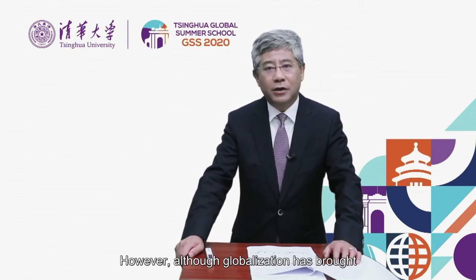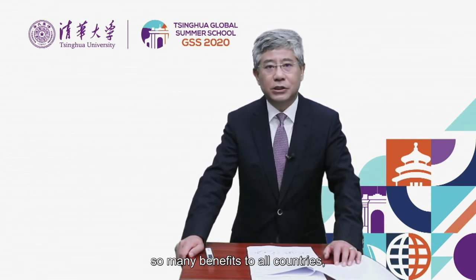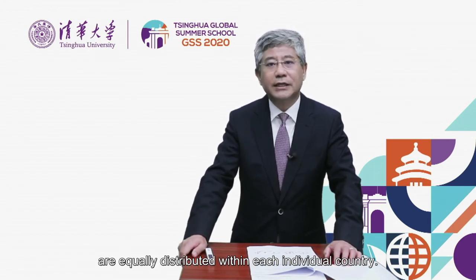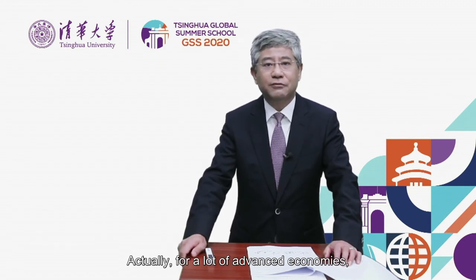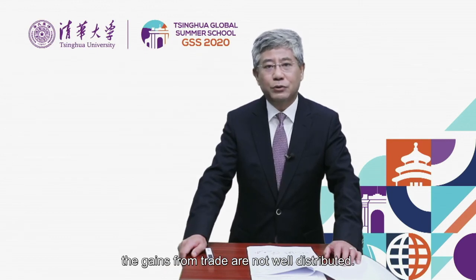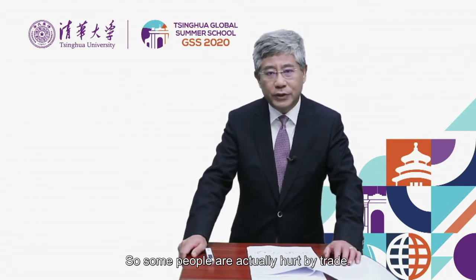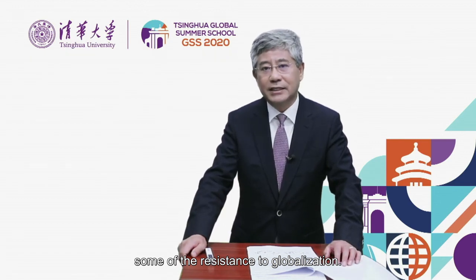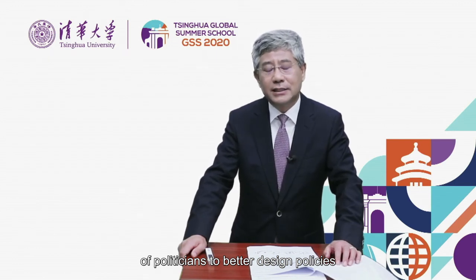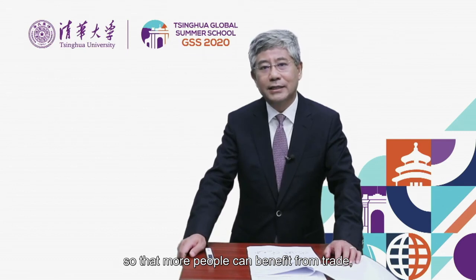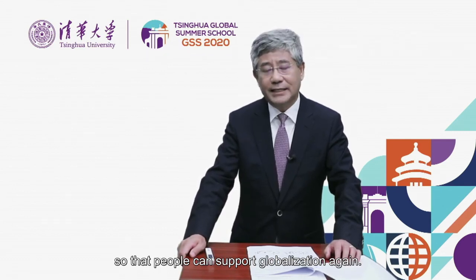However, although globalization has brought so many benefits to all countries, such benefits may not have been equally distributed within each individual country. Actually, for a lot of advanced economies, the gains from trade are not well distributed. So some people are actually hurt by trade. And this explains some of the resistance to globalization. It is quite understandable. So it's the duty of governments, of politicians, to better design policies so that more people can benefit from trade, so that people can support globalization again.